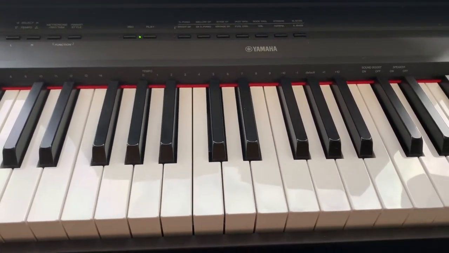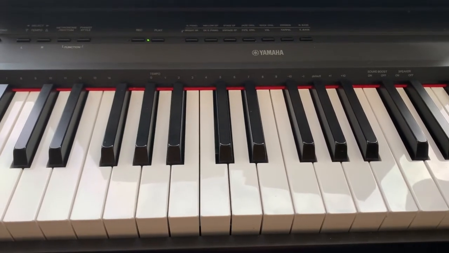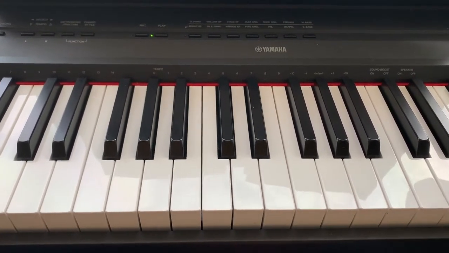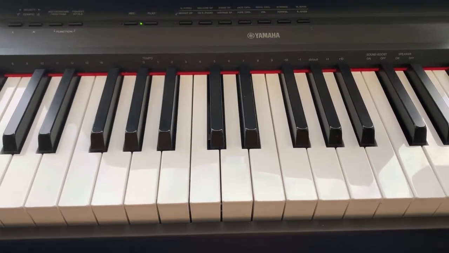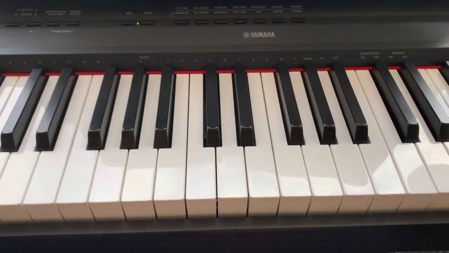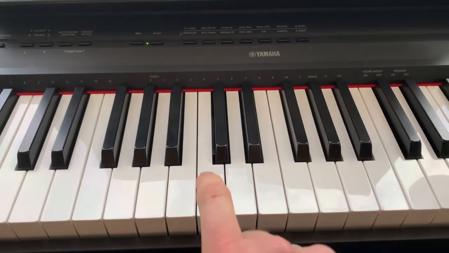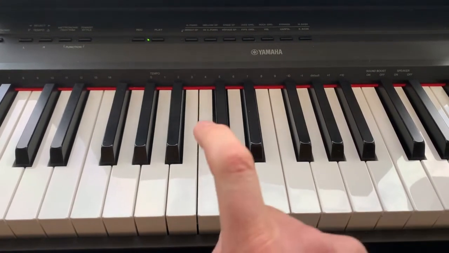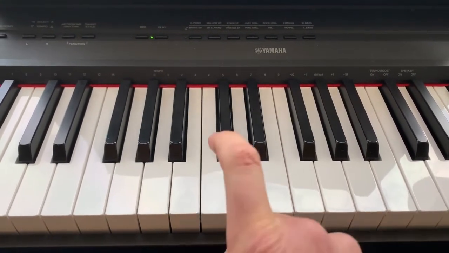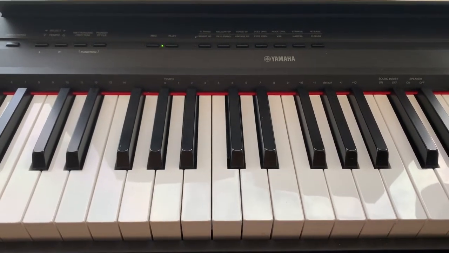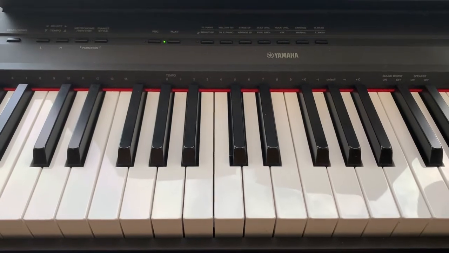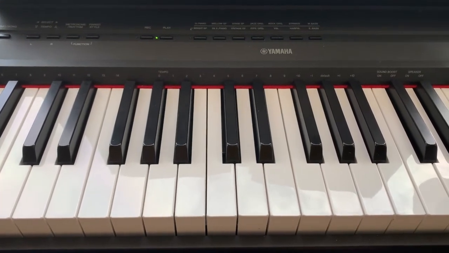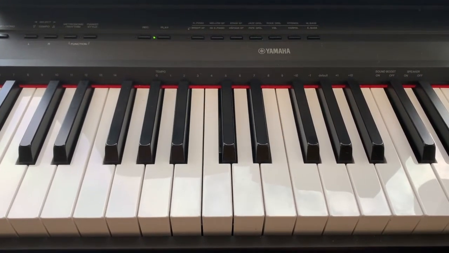So the first thing I'm going to do is just review our quarter notes. Remember that our quarter notes are used to keep a steady beat, and each quarter note lasts for one beat. So if I count out 4 beats, I say 1, 2, 3, 4, 1, 2, 3, 4, 1, 2, 3, 4. Quarter notes would be played just like that. Now I'm going to show you how I would play half notes and how I would play whole notes, and then we're going to see what they would look like as well.